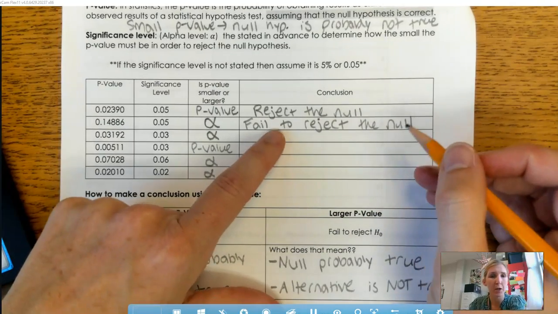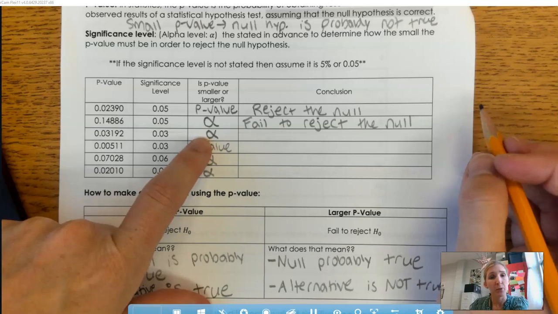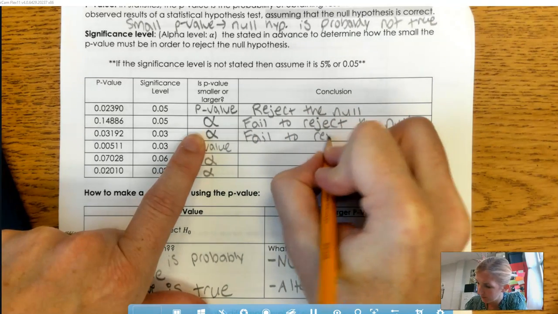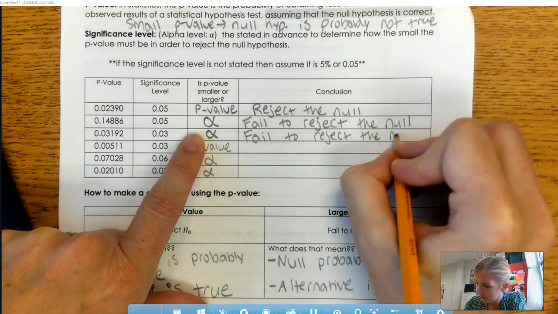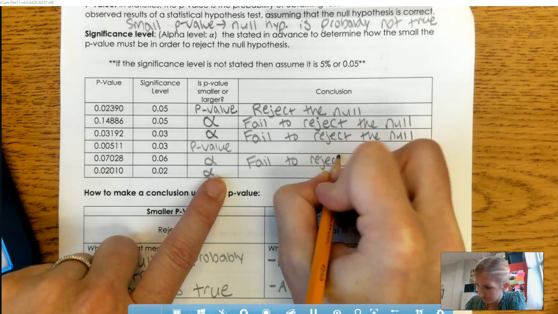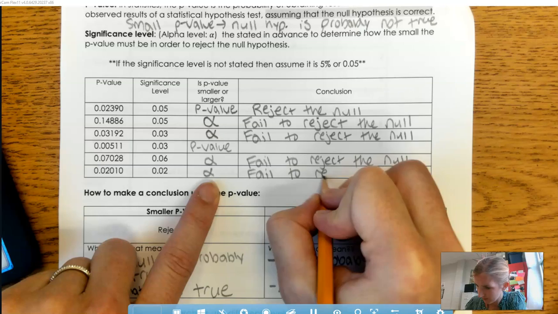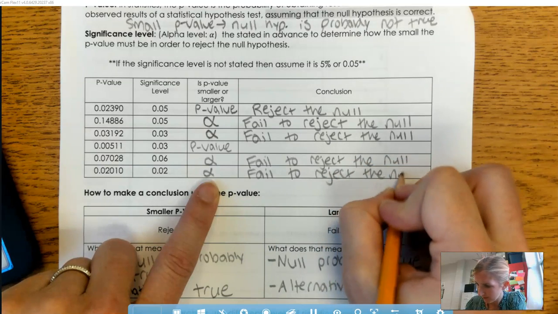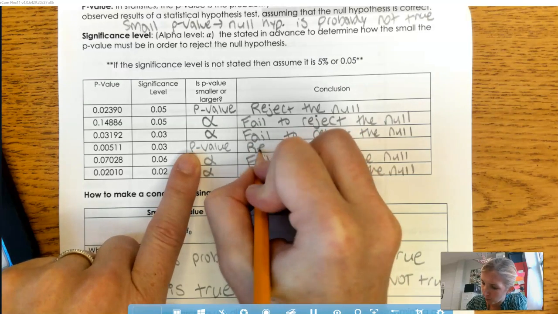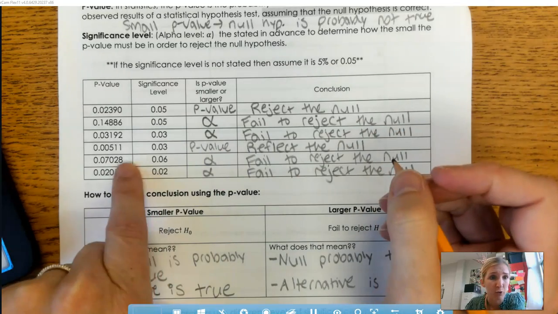So go ahead, pause the video, try out the rest of these problems, and then come back and check your work. All right, so any of the problems where the alpha level was larger, that means we're failing to reject. We have one more scenario where the p-value is smaller, and there our results were statistically significant. So we are rejecting the null. We're saying the null is probably not true in this case right here.